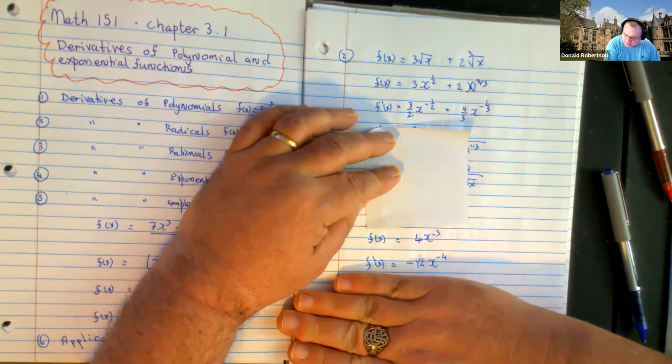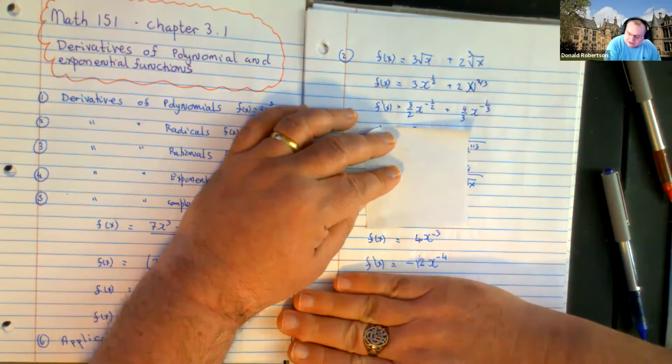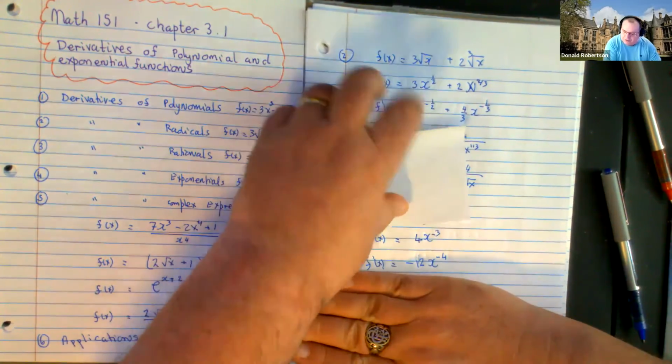Isn't the answer x to the negative 4, because does it not look just like the original? So if the original was differentiate 4x to negative 3, your answer would just be negative 12x to negative 4.